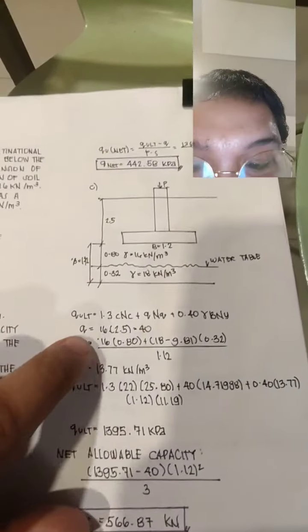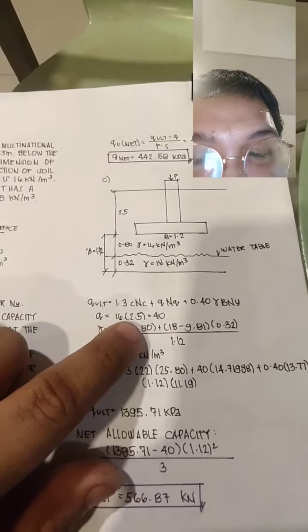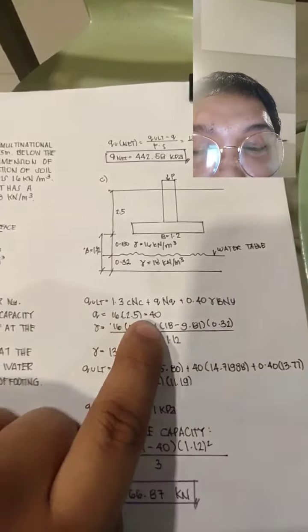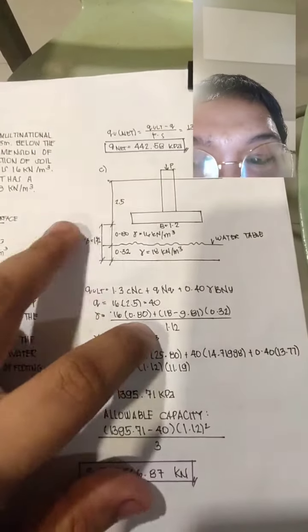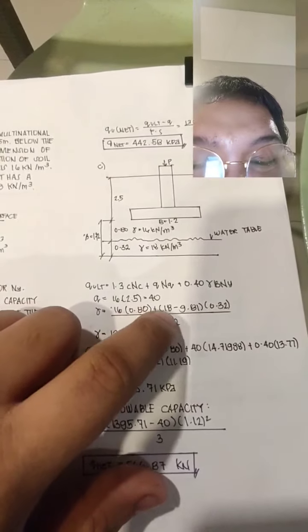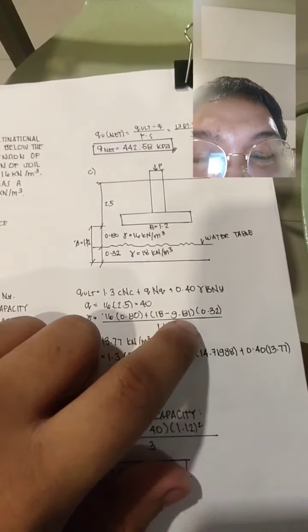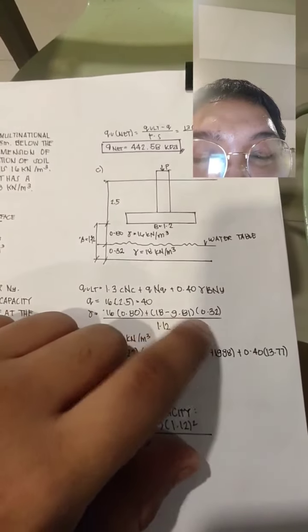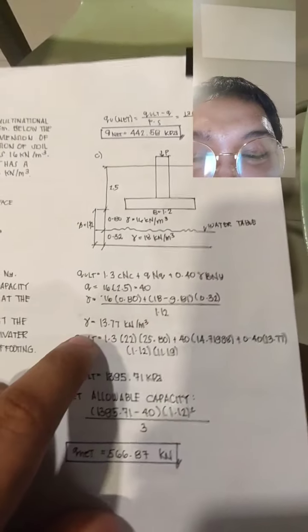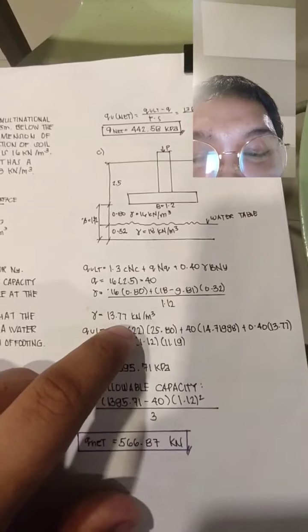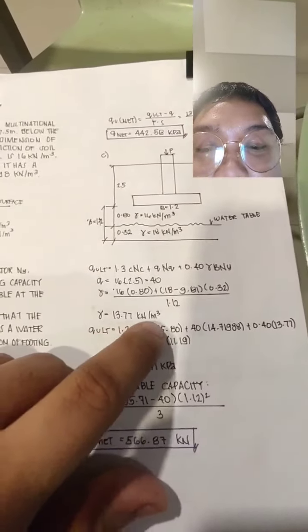So, q equals 16 times 2.5 equals 40 kPa. We have here the gamma: 16 times 0.80, plus (18 minus 9.81) for the water, times 0.32, all over 1.12. We get gamma as 13.77 kN per cubic meter.